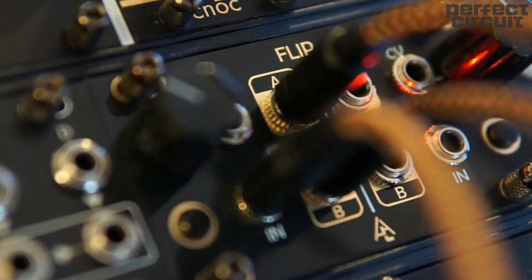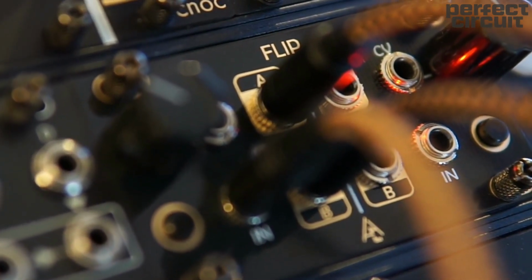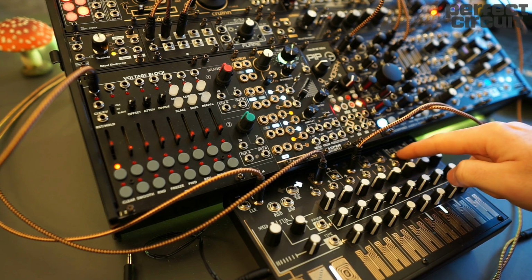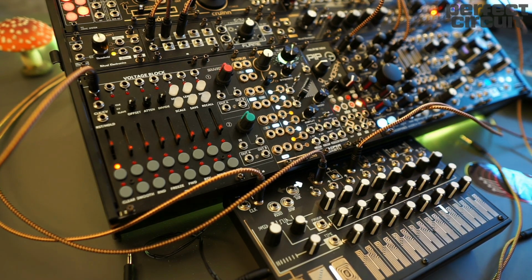Another thing I want to show you is adding probability to the O control. Now also here there are a few ways you can do this. For example, you can add probability to the outcoming gates of the O control, but I want to show you how you can again add variation and movement to your sequences.